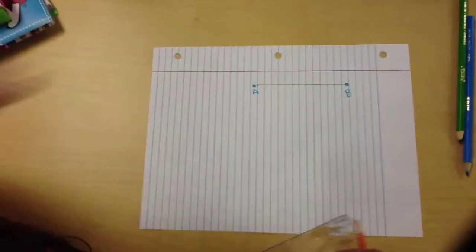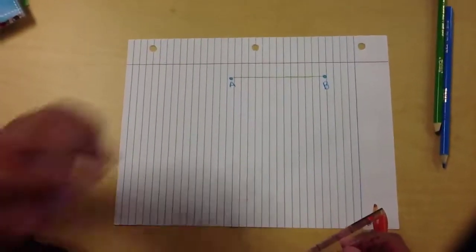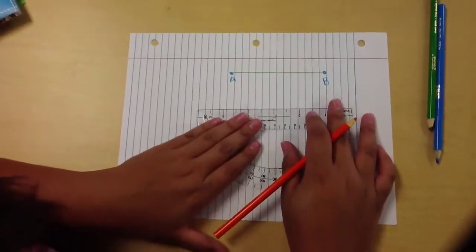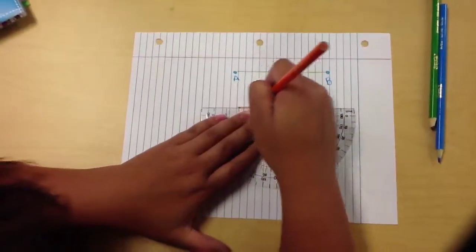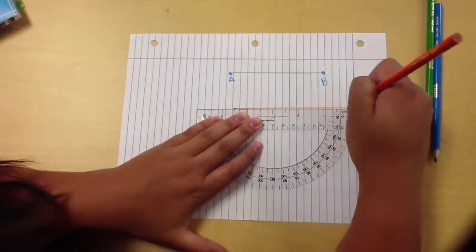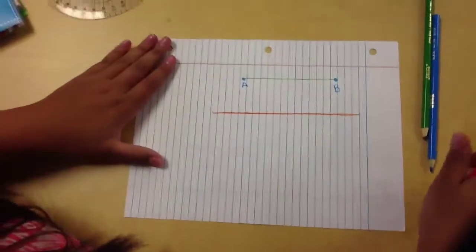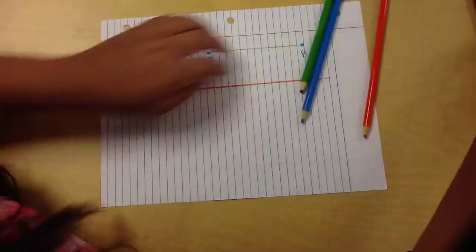Okay, we're going to construct a segment congruent to AB. I'm going to use my straight edge to make a line. Okay. And I'm going to label this point E right here.